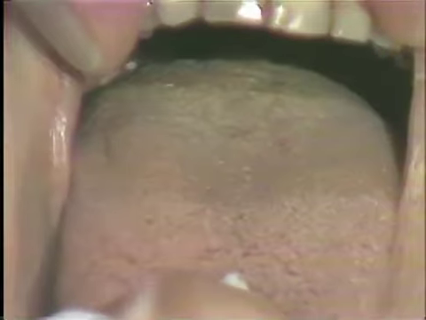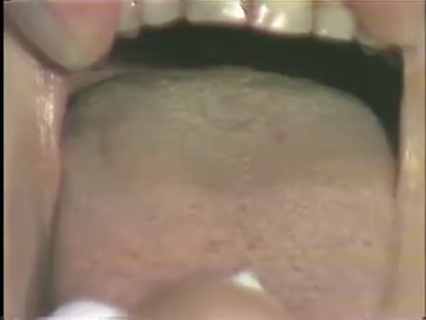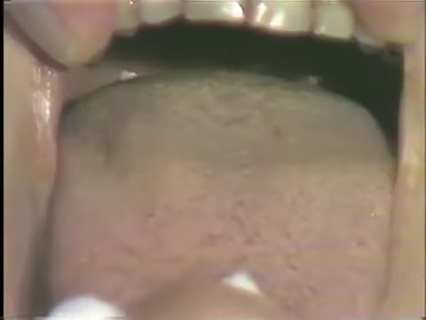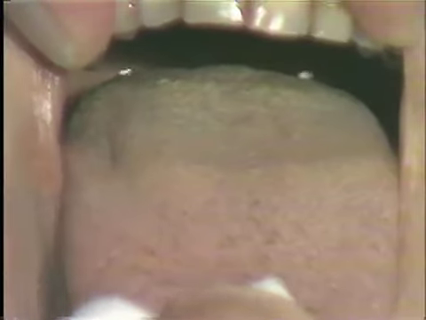Looking at the dorsum of the tongue in our patient, we can point out here a characteristic that is seen quite frequently in individuals who smoke. You'll notice an increase in the length of the filiform papillae, creating somewhat of a brownish or tan coat on the posterior third of the dorsum.